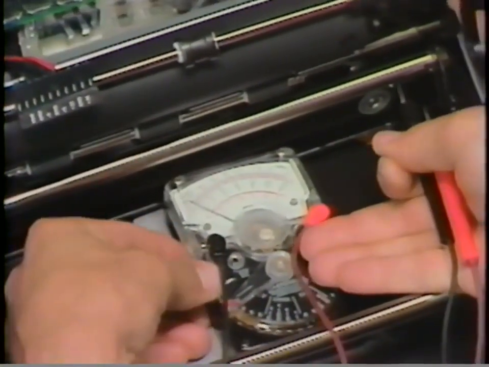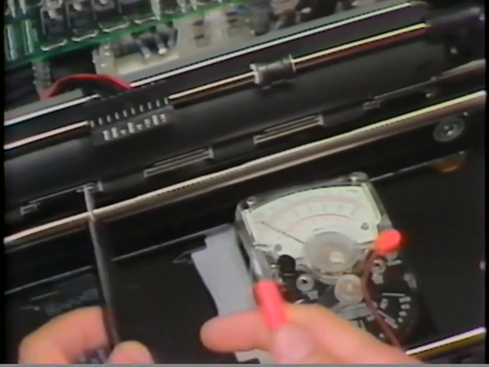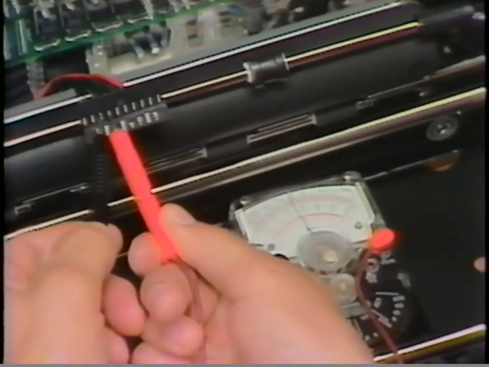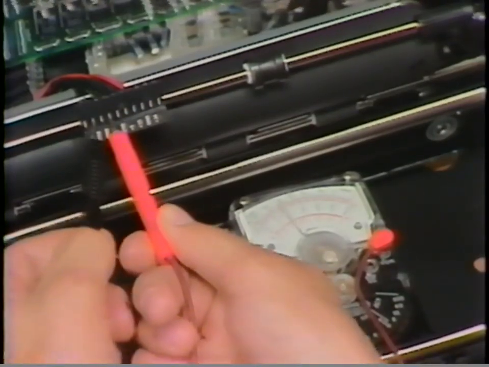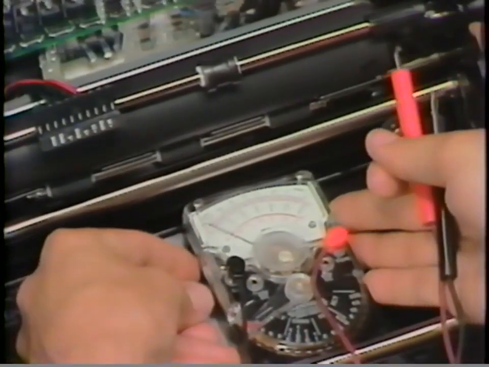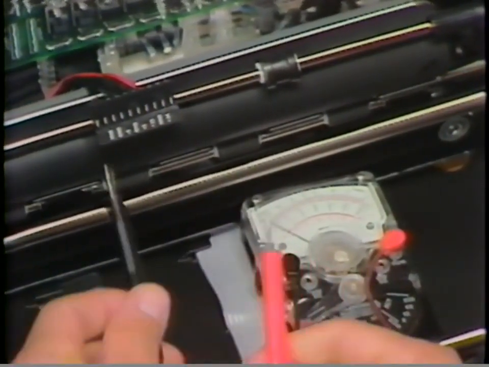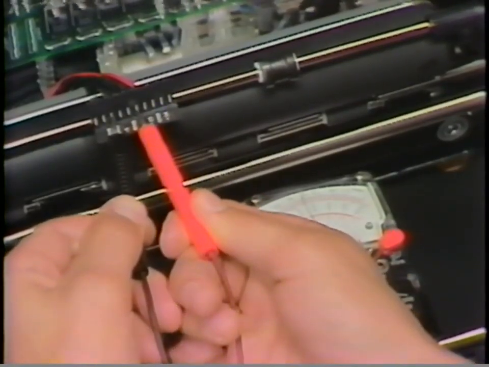Set your meter to the negative polarity position. Because the minus 5 volt pin is to the right of the ground pin, the red lead is now on the right of your screen. You should read from minus 4.6 to minus 5.6 volts DC. Now set your meter polarity switch back to the positive position. The plus 5 volt pin should measure 4.6 to 5.6 volts DC.